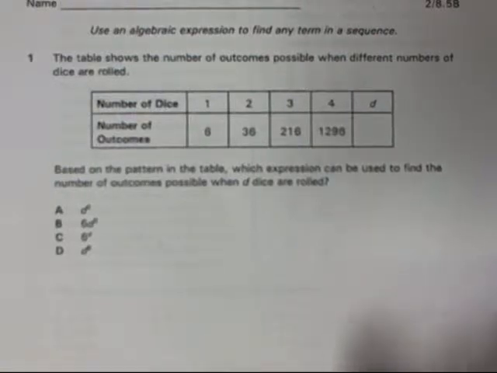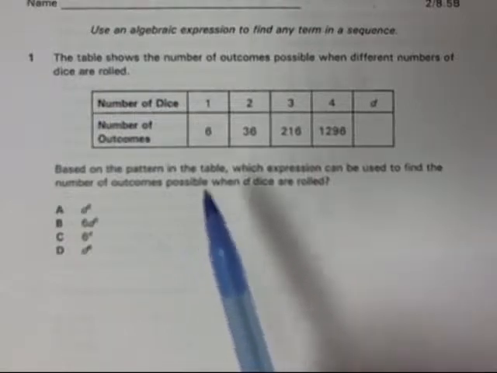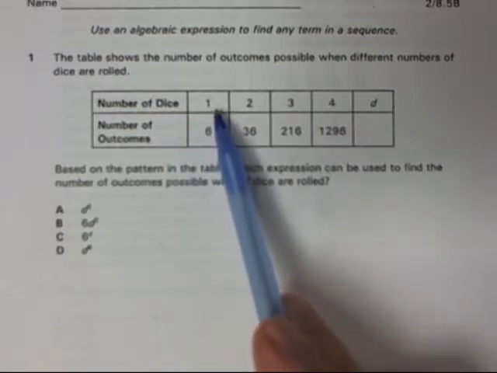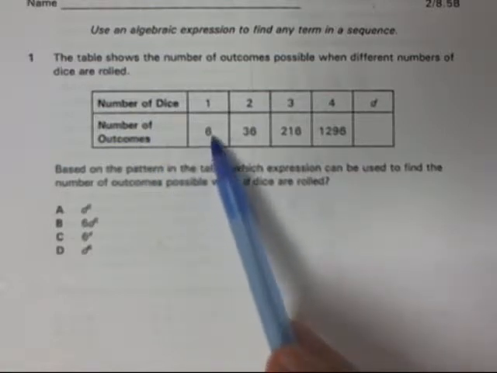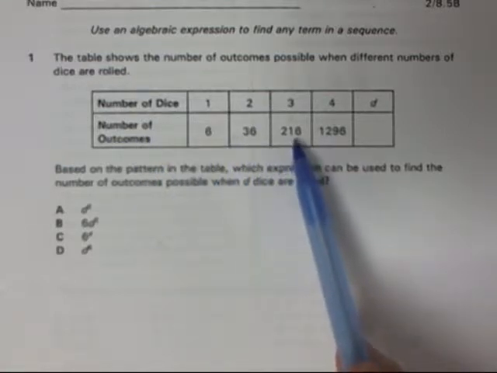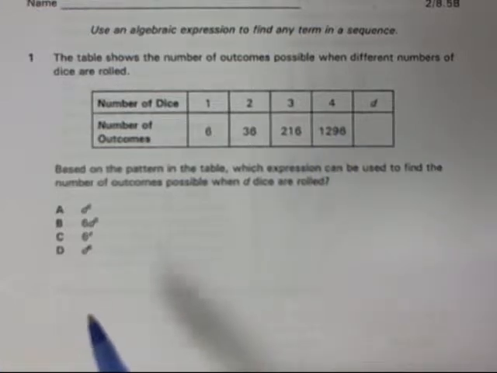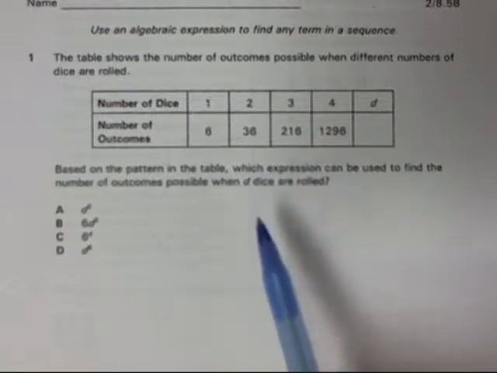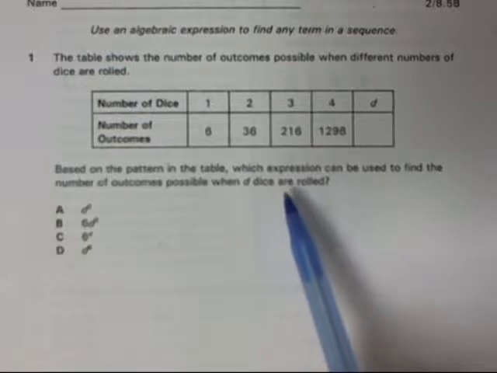Number 1, the table shows the number of outcomes possible when different numbers of dice are rolled. And notice the table has number of dice, 1, 2, 3, 4, and number of outcomes, 6, 36, 216, 1,296. Based on the pattern in the table, which expression can be used to find the number of outcomes possible when D dice are rolled?